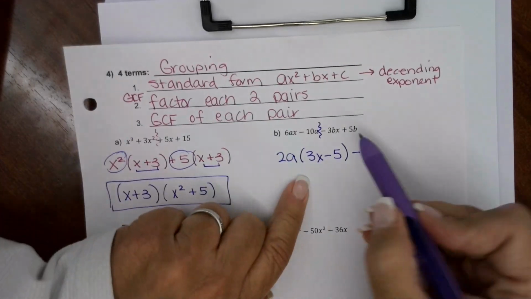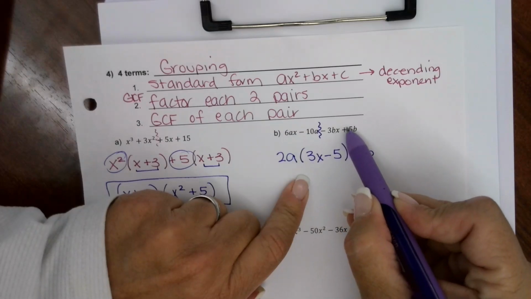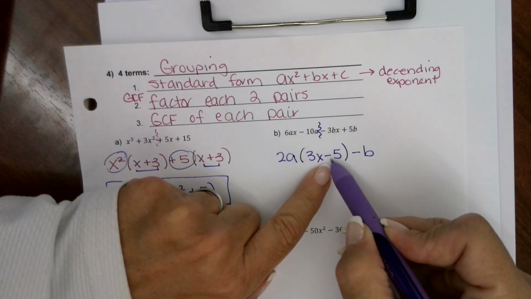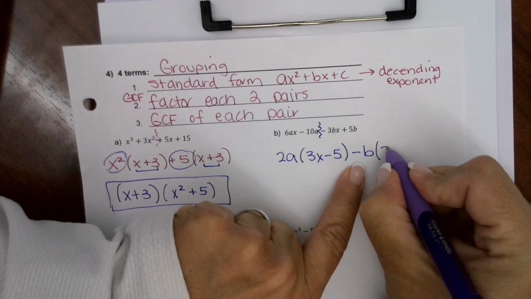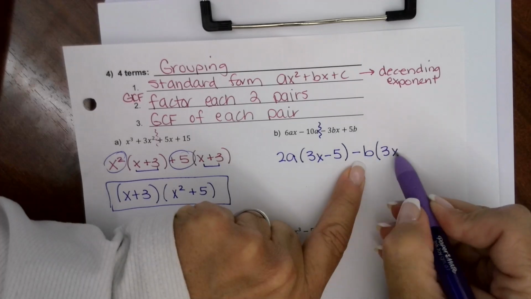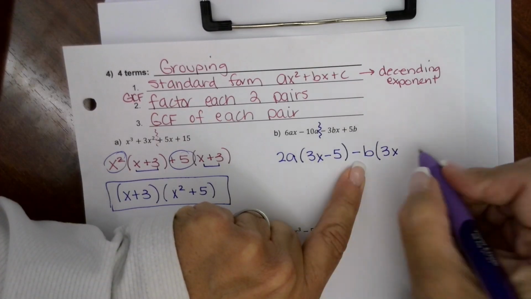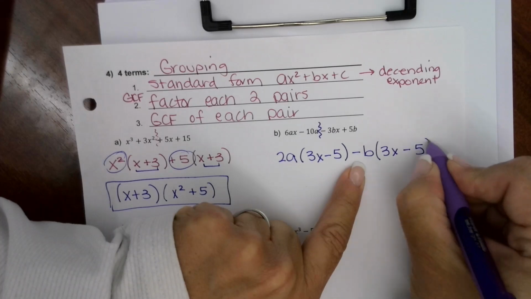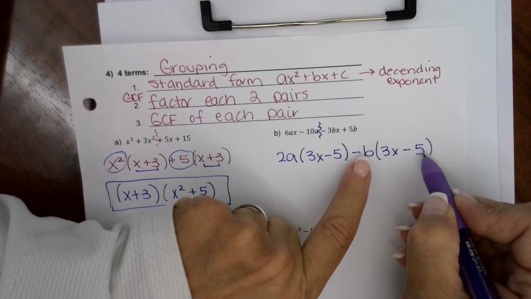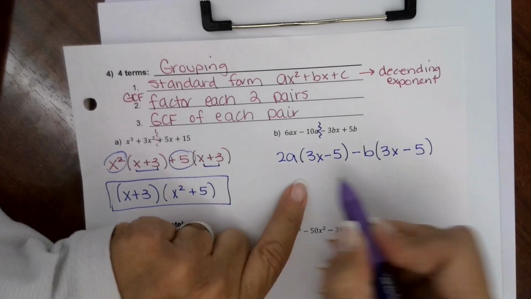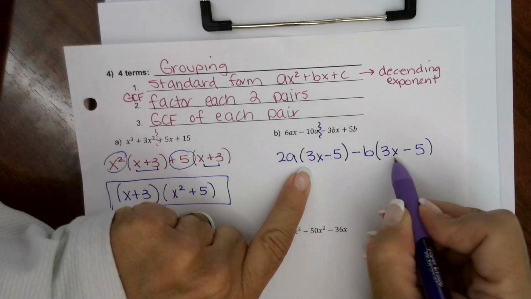Well, if I pull out just a b, I'm going to end up with a positive 5 over here, which is not what I want. So when I pull out the negative, I'm left with 3x on this term. If I distribute this back in, you see where the negative comes. And now I have minus 5. So if I was to distribute this back, this would give me a positive 5b. And what I see is I have 3x minus 5 and 3x minus 5.